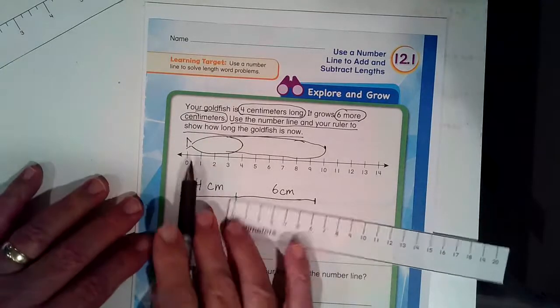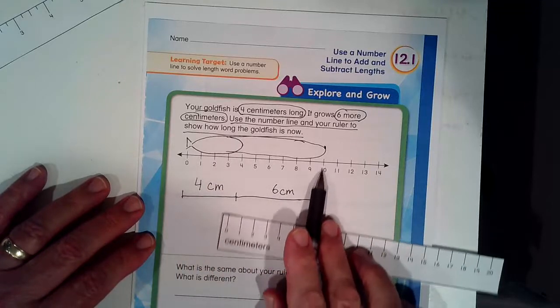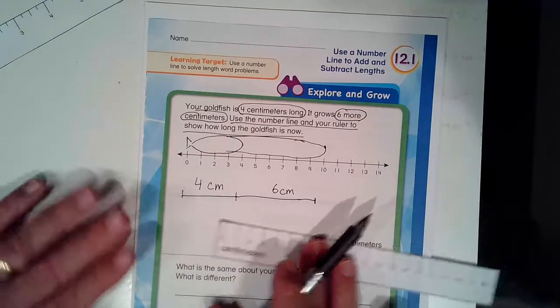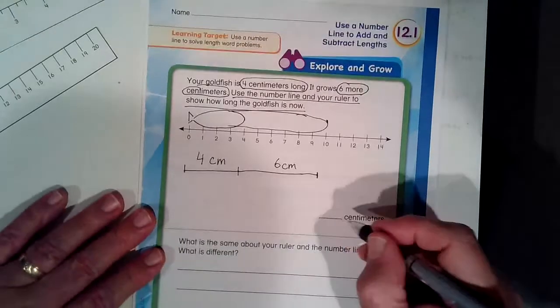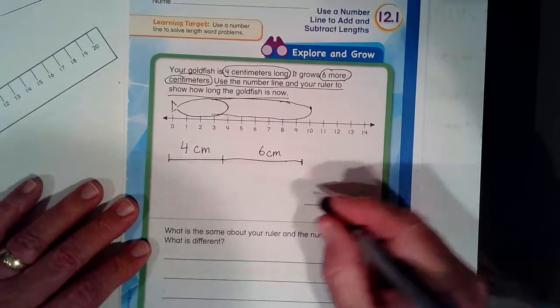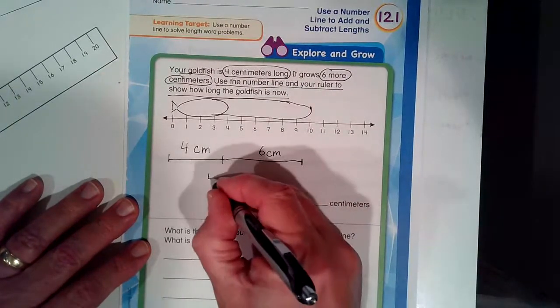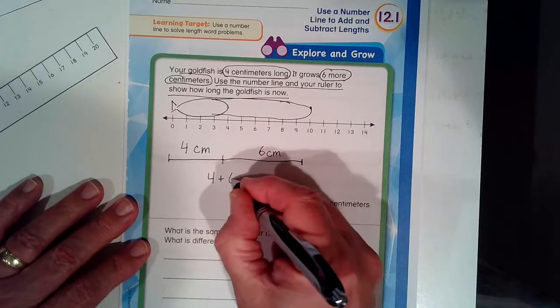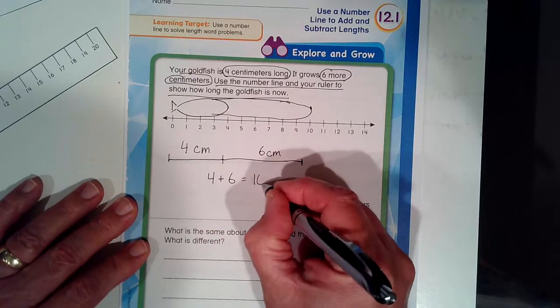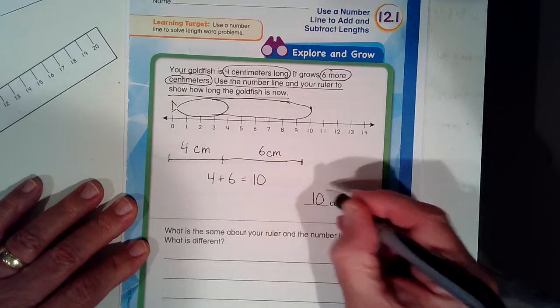I had 4 and 6. When I put them together, it ends where? On the 10. So 4 centimeters to start with. I add 6 more. That is the same as 4 plus 6. That equals 10. You are correct.